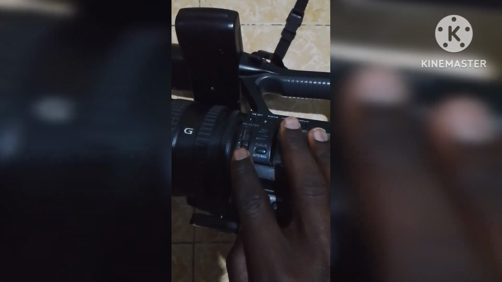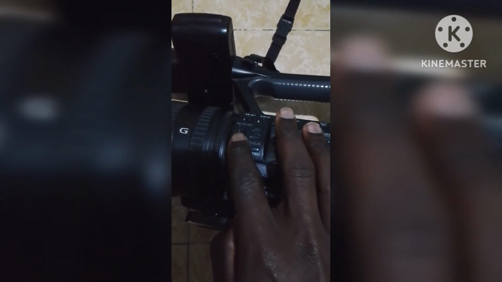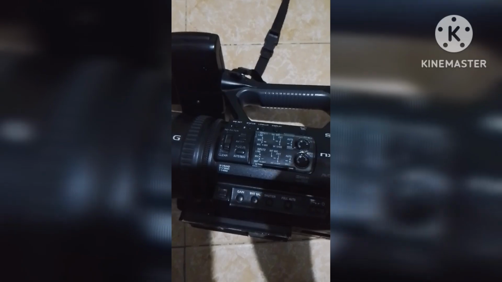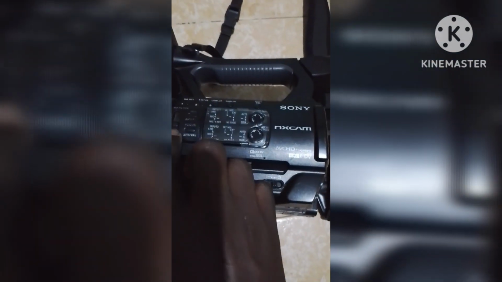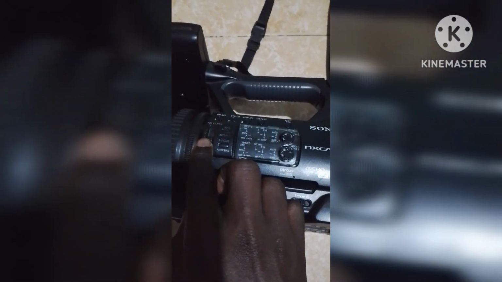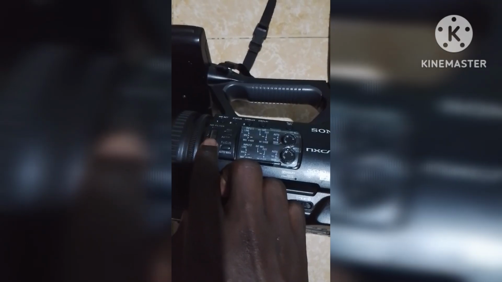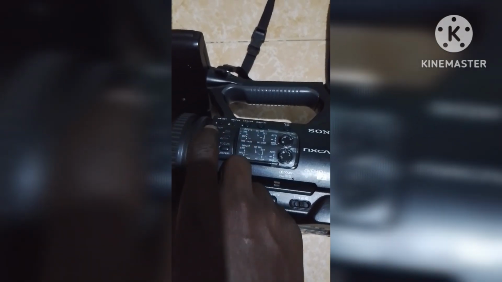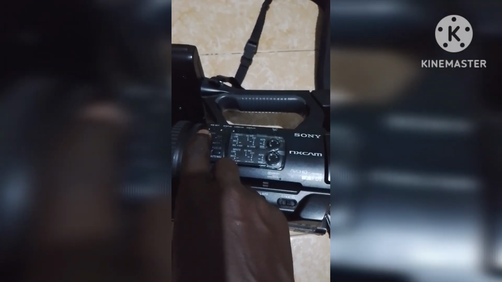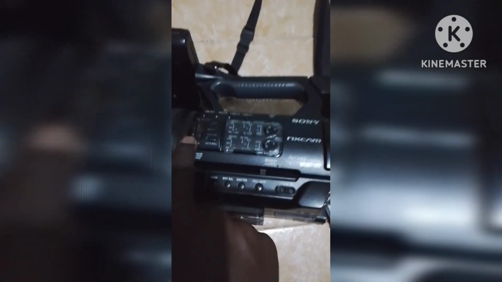So next we have here the filter. Now if you want different kind of texture on your photo or video, you are going to have this one. In DSLR cameras we always have daylight, shadow. Now you can find all those here.